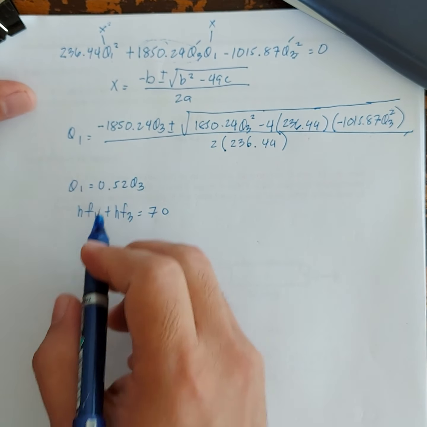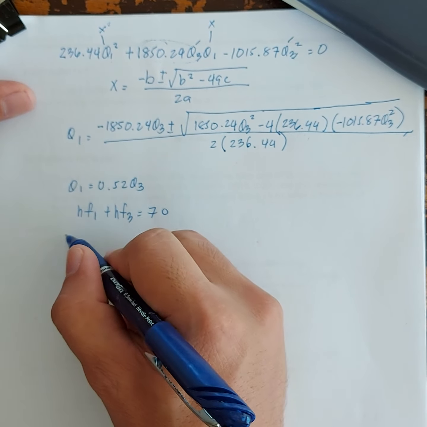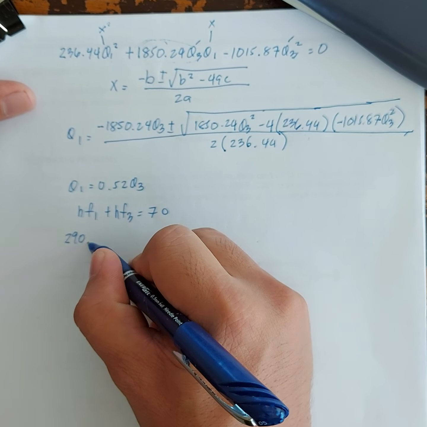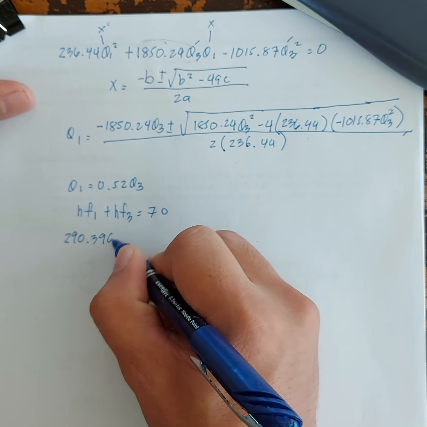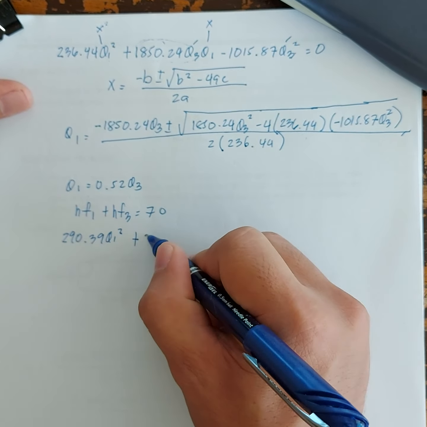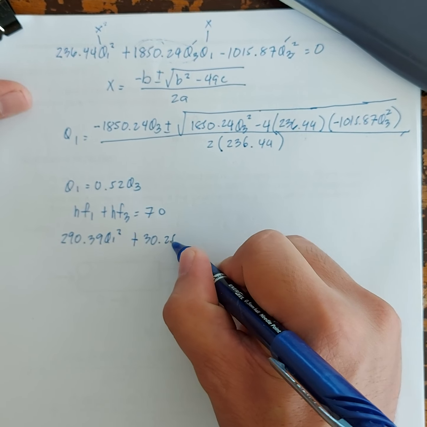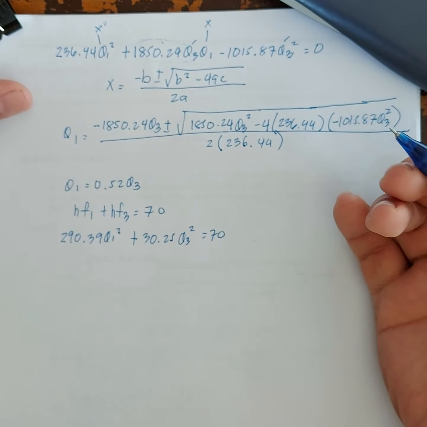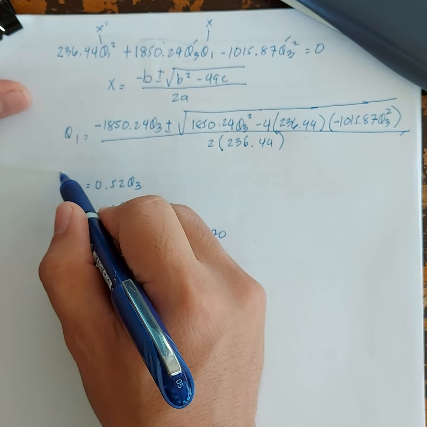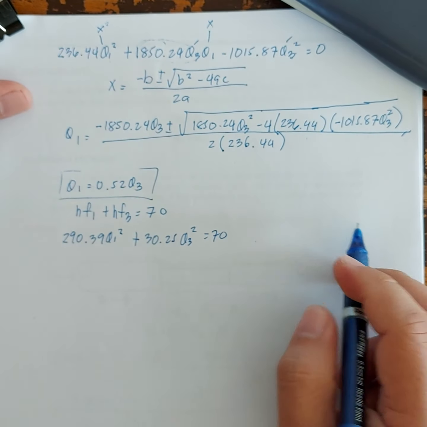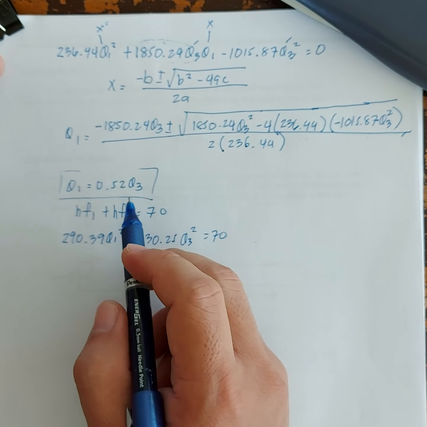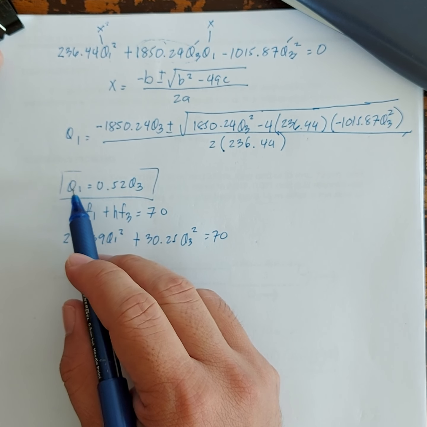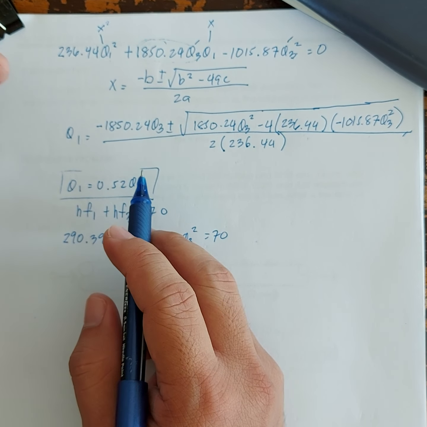So in terms of discharge, this equation would be 290.39 Q1 squared plus 30.25 Q3 squared is equal to 70. Now you look for an equation now that contains Q1 and Q3 only, and then substitute for the value of Q1 in terms of Q3 and solve for Q3.